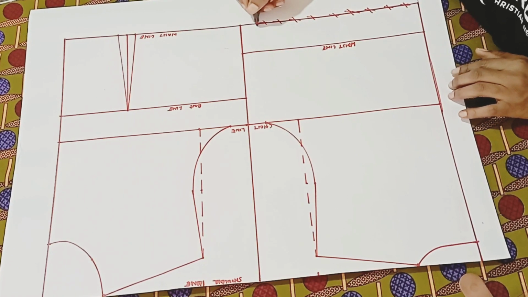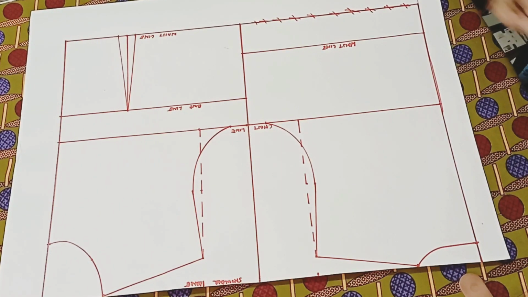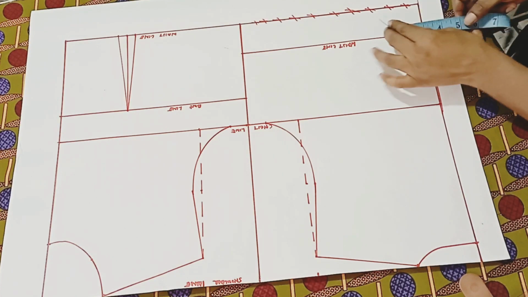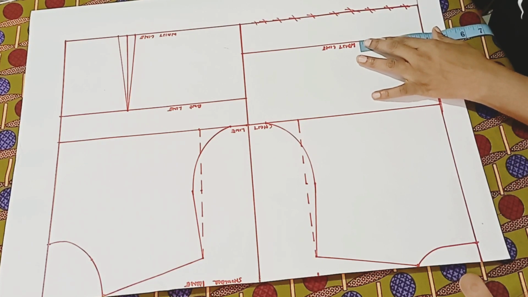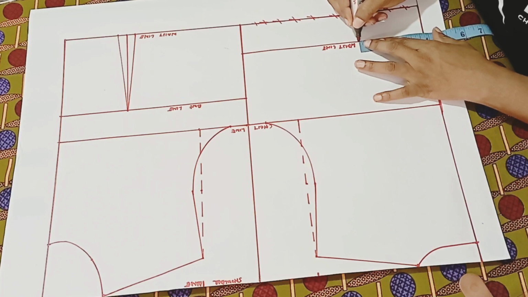Now the next thing we want to do for the back is to input our bust span, and that is 3.5 and 3.75.